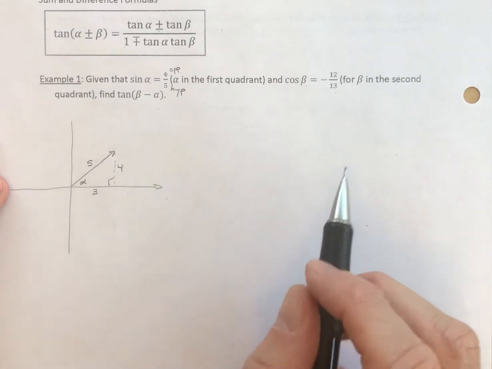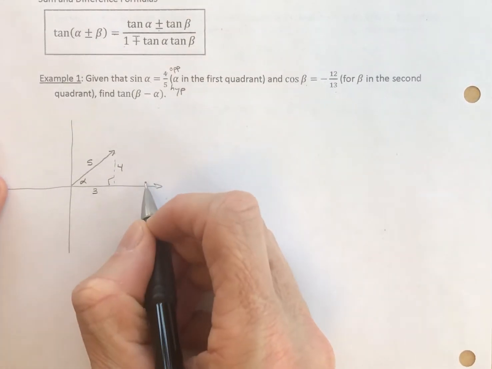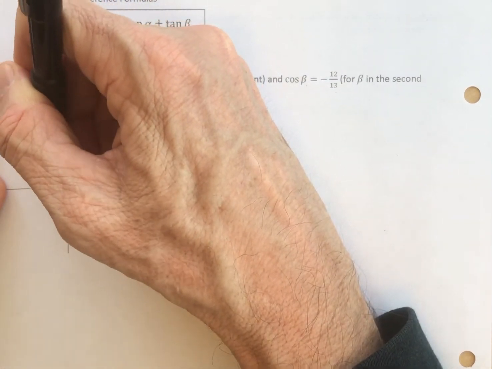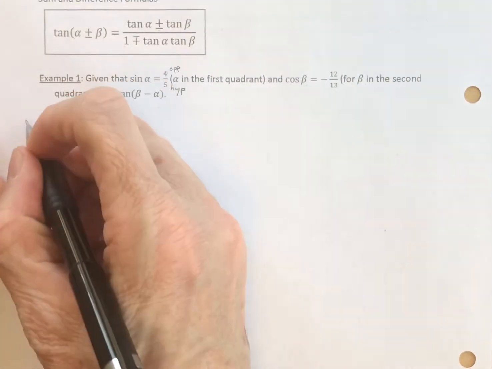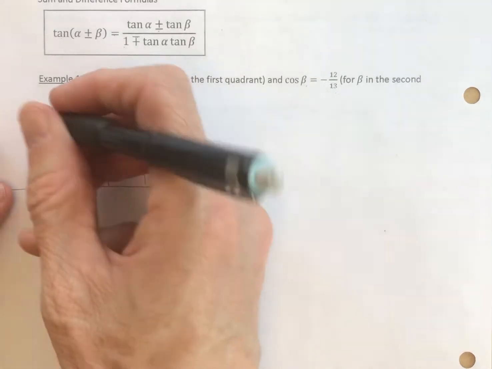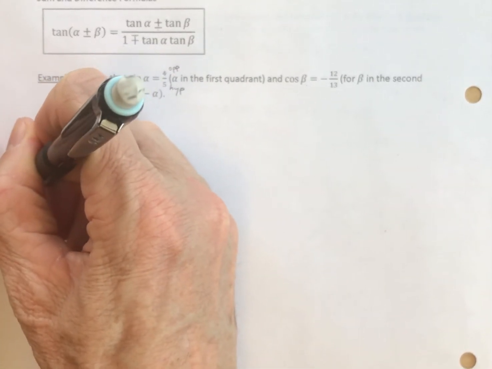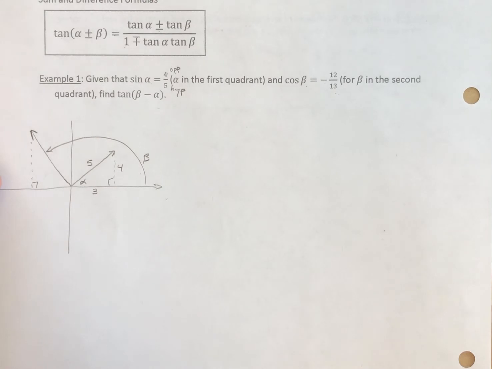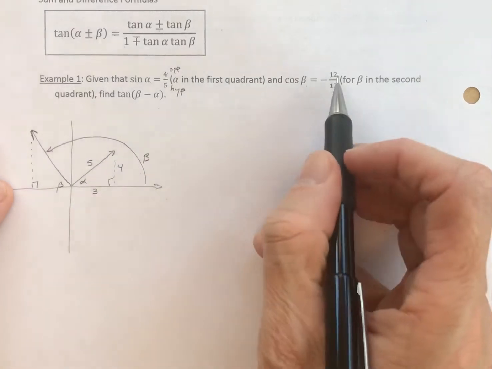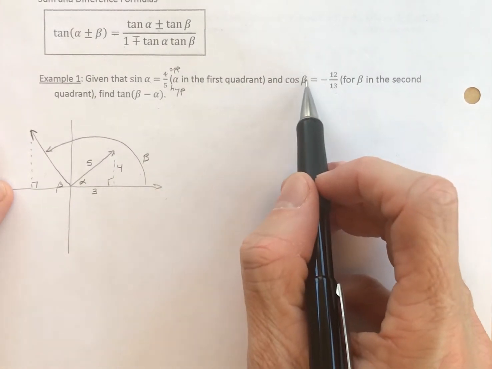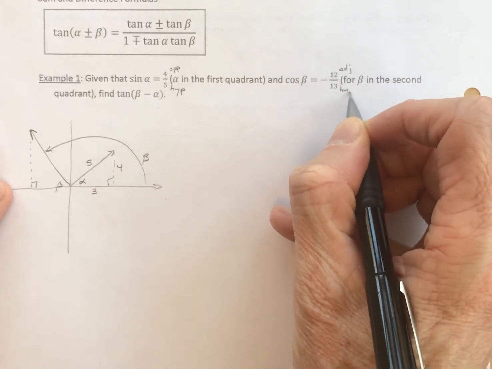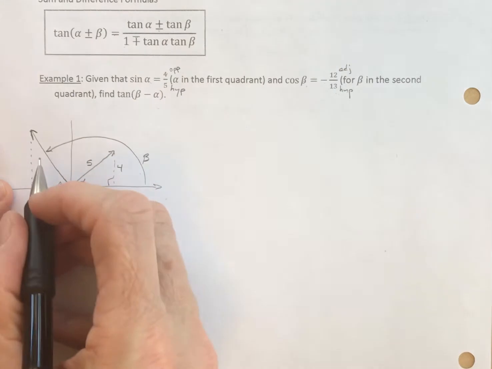Okay, beta is in quadrant number 2. So I'll go around to beta, somewhere over here. I will draw this out. It may not be precisely right, but this is my beta here. Okay, I will drop down a vertical to the x-axis. This beta is equivalent to this beta if I get the signs correct. Well, beta, this cosine, is adjacent over hypotenuse, so the adjacent must be negative 12.